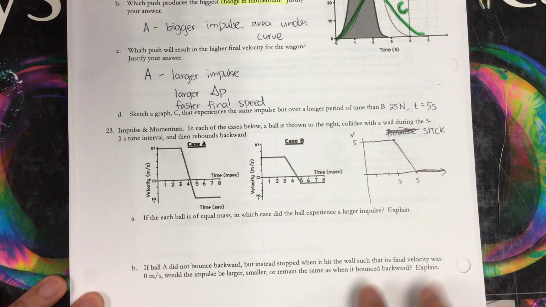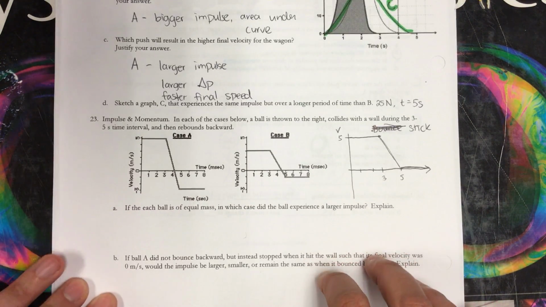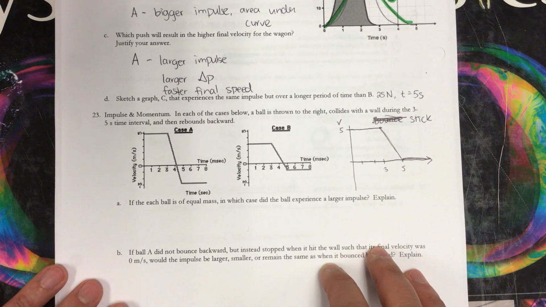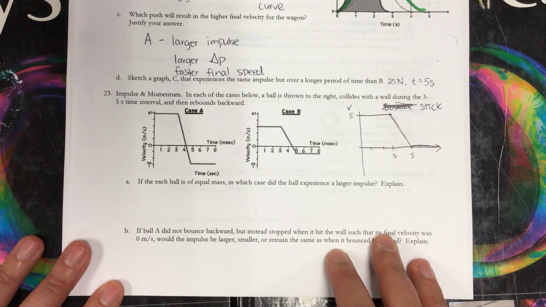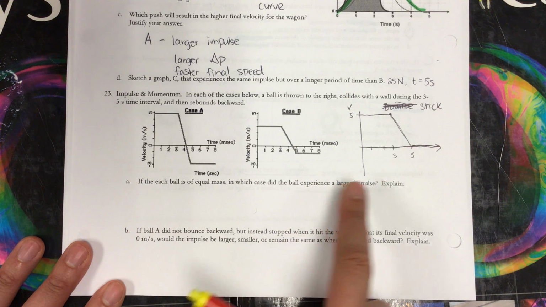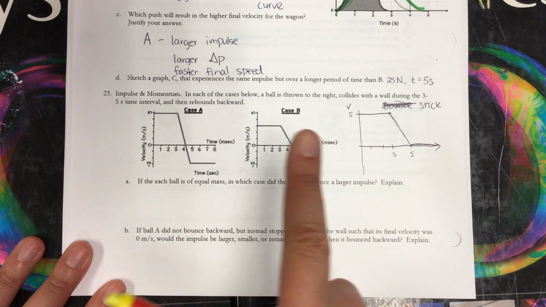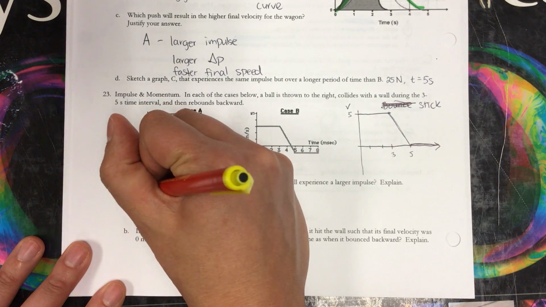Different graph here. Force times time graph I can use to get area under the curve to get impulse. But this graph uses velocity and time. Please notice that these are not the same graph. But I'm still asking about impulse. I know I can't use force times time. I know I can't use area under the curve because it's the wrong type of graph. So to figure out the larger impulse, I'm going to find the larger change in momentum. I'm going to use method 3.